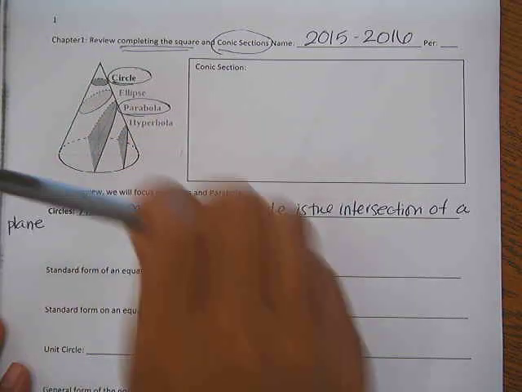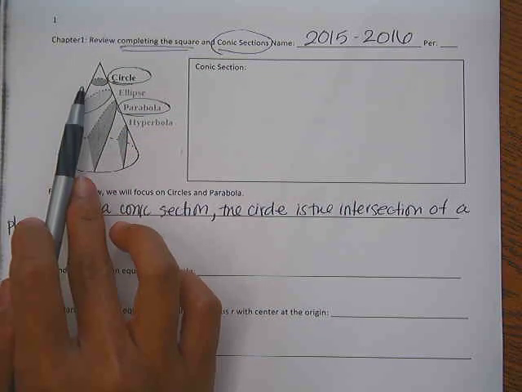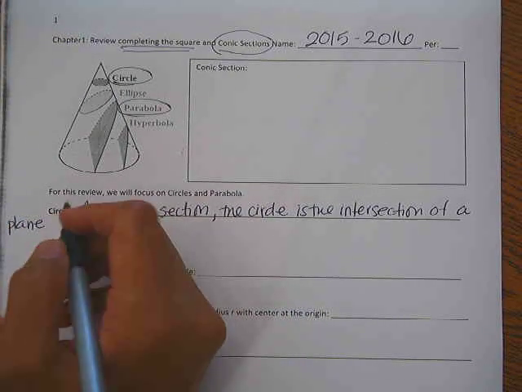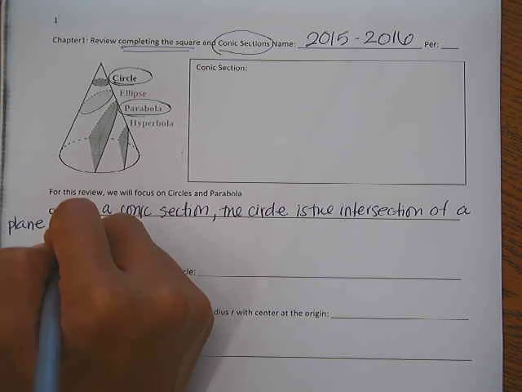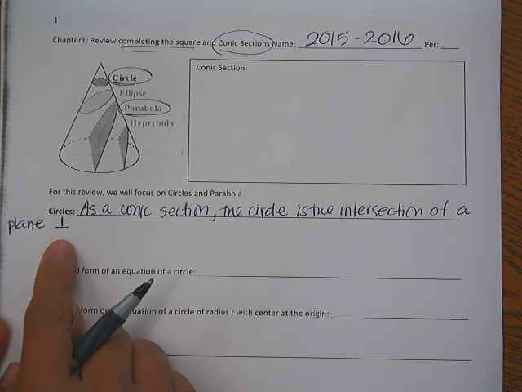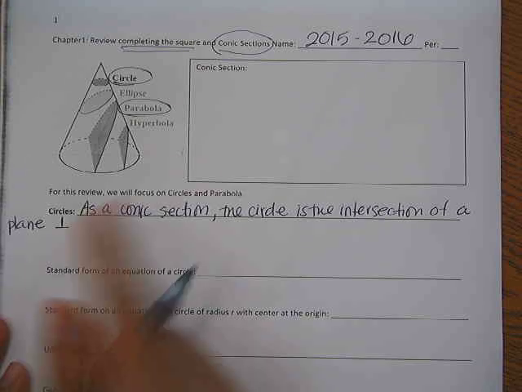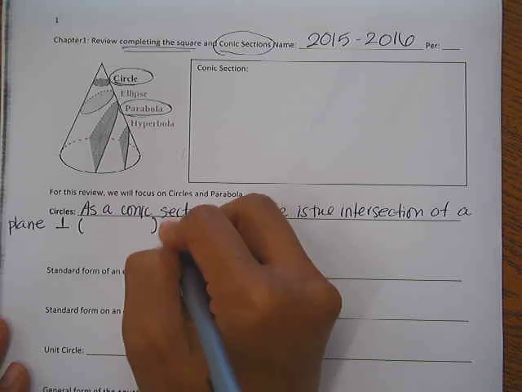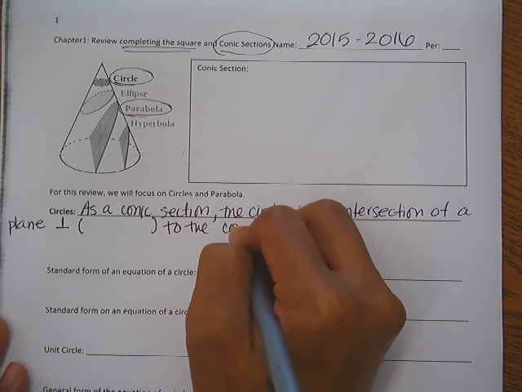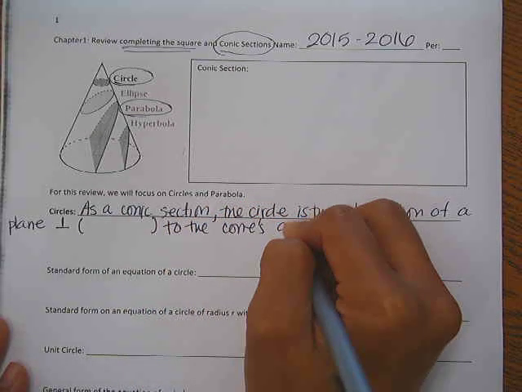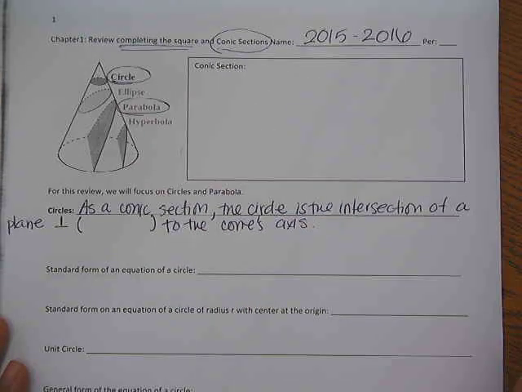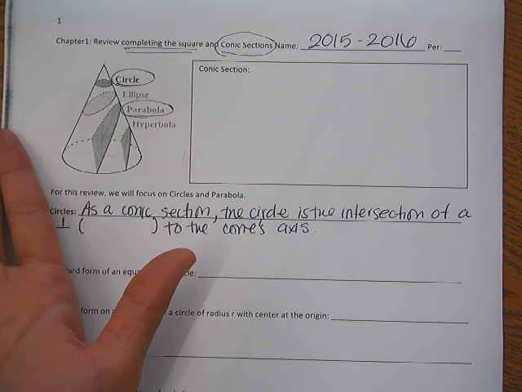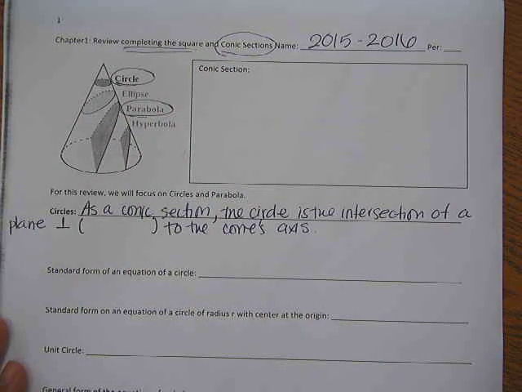See this right here? If I take a plane and cut through this cone, it will produce a circle. If it cuts the plane in a certain way, it has to be perpendicular. If you're not listening, and I hope you are, this means perpendicular, so put in parentheses, perpendicular, to the cone's axis. So I'm going to take a plane, so just think about a knife, and cut through the cone perpendicularly, and that will give me a circle.